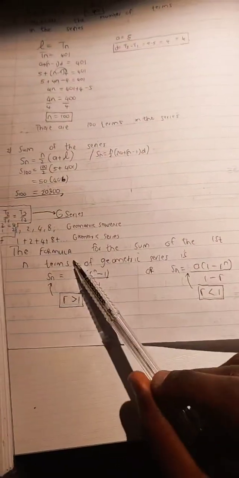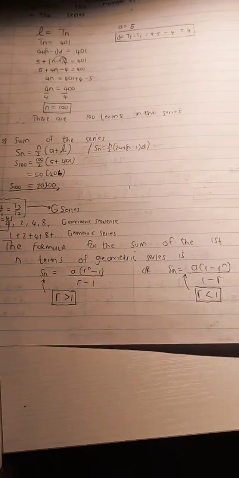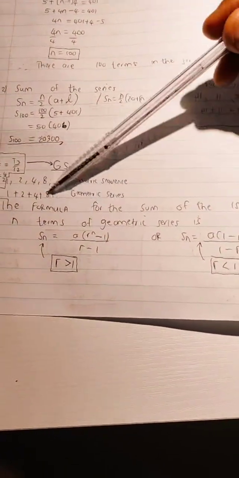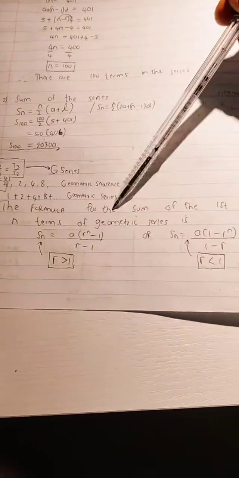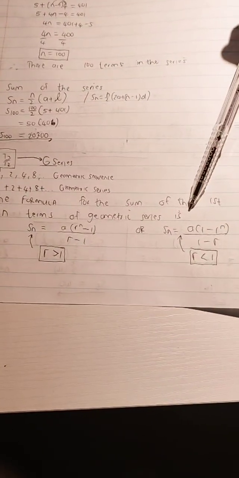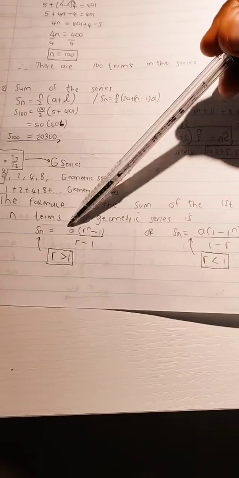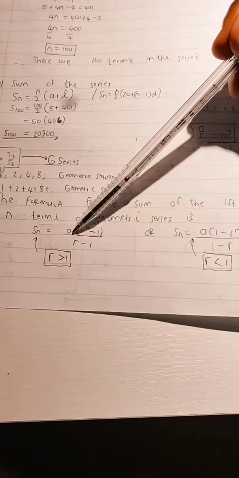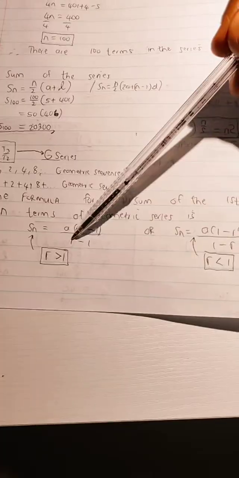Okay, so let's be practical. Let's look at an example. Maybe just for a moment, let me show you what I've just done holistically. As I was saying to you guys, the sum of the first n terms of a geometric series is calculated either by using the first formula, Sn equals a into r to the power n minus 1 over r minus 1.